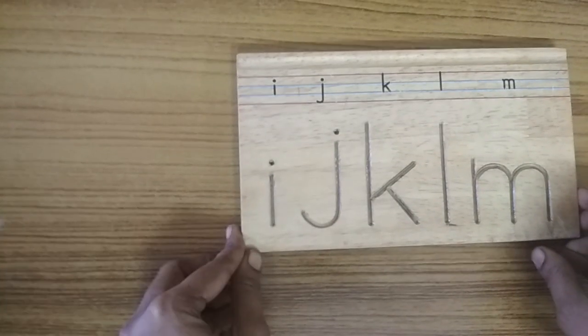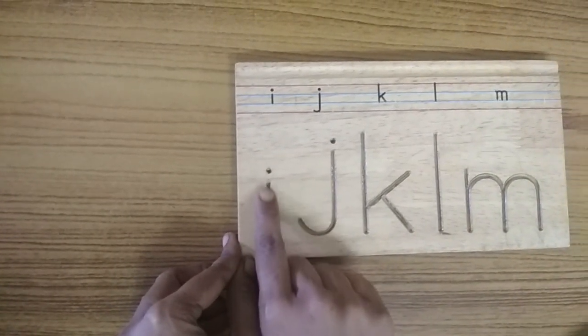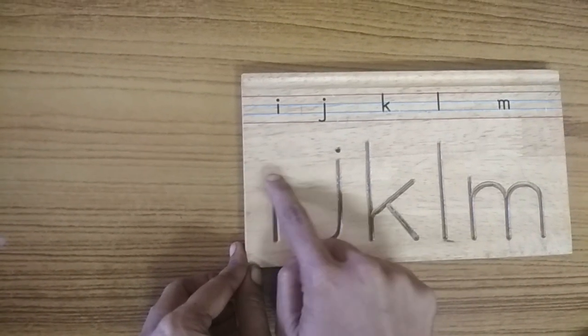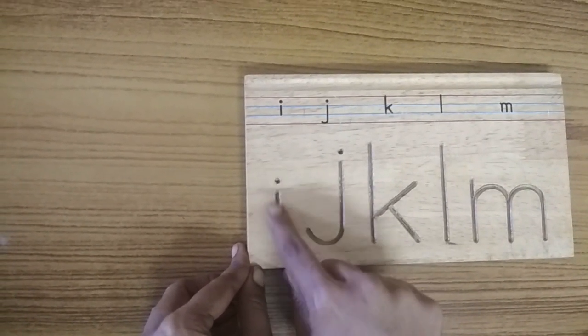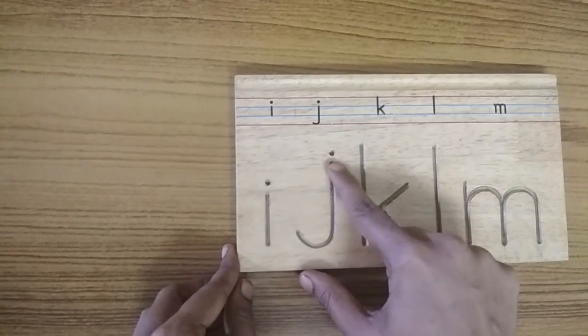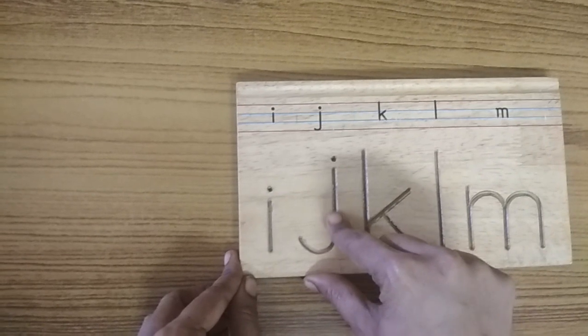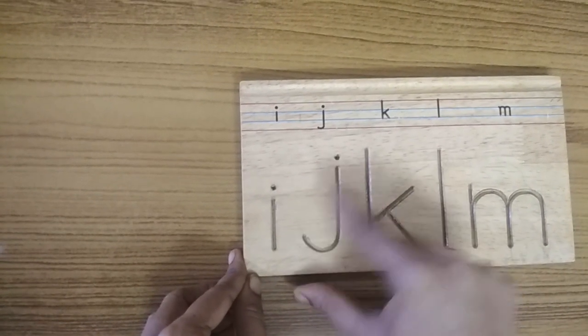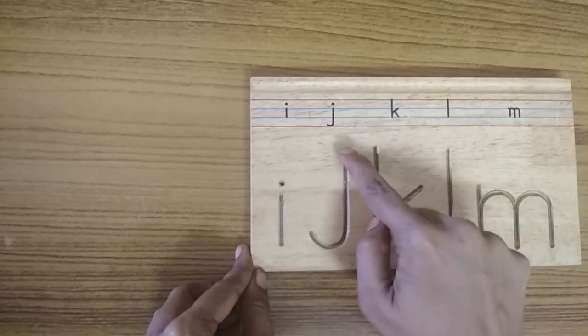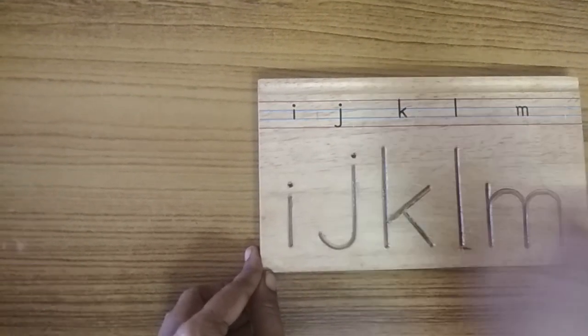Come to alphabet i. A small standing line from top to bottom and a dot on top. Again, small j, a small standing line with a curve. A small standing line from top to bottom and a slight curve. Then comes the dot.